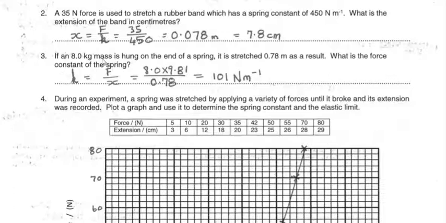Question 3. If an 8 kilogram mass is hung on the end of a spring, it is stretched to 0.78 meters as a result. What is the force constant of the spring? k equals F over x equals 8.0 times 9.81 divided by 0.78 equals 101 newtons per meter.